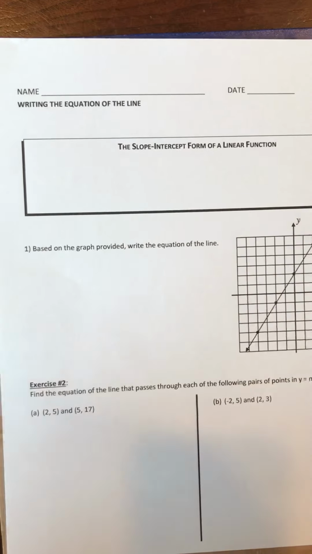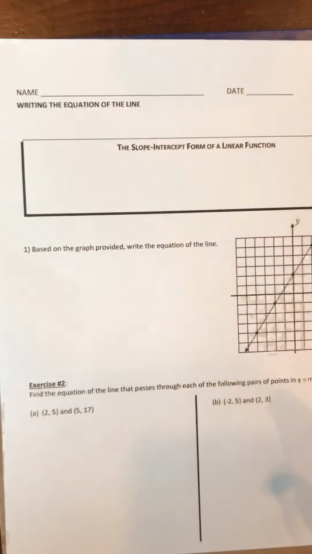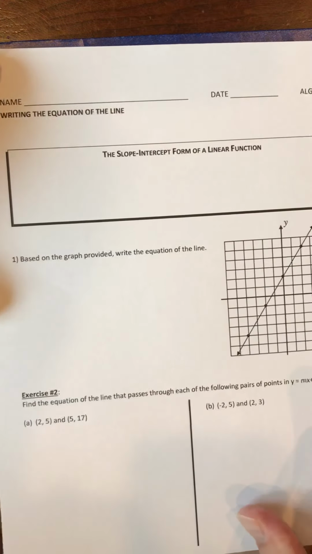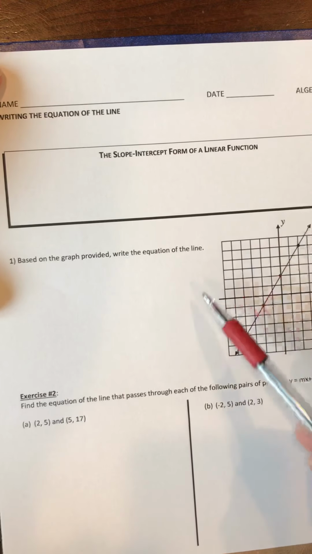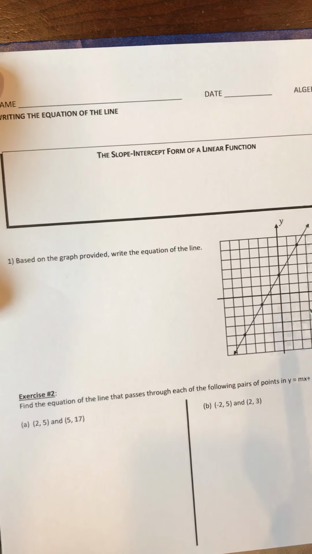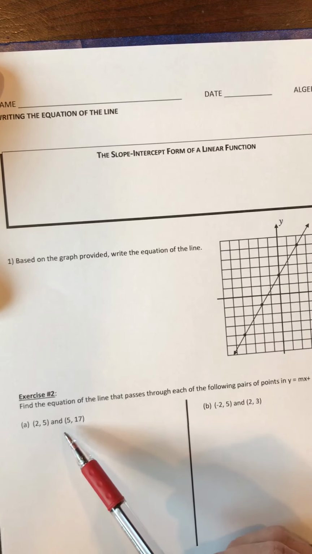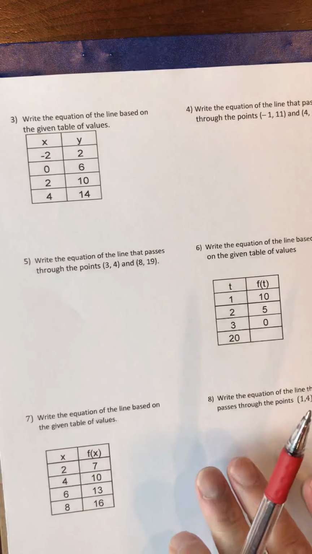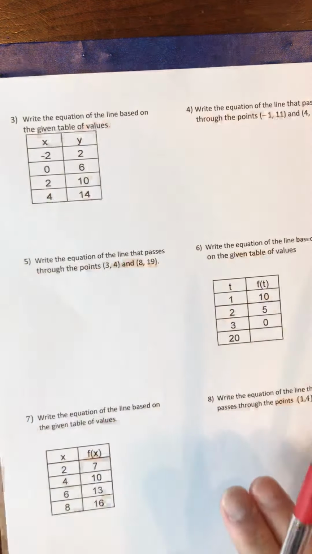All right, guys, these next 2 days we're going to practice writing the equation of a line. There are 3 ways this could be given to you. You could be given a graph, like on this first example. You could be given 2 points, like the second example. Or you could be given a table of values, like this third example. The bottom line is they're all the same. You're going to do them all the same way.